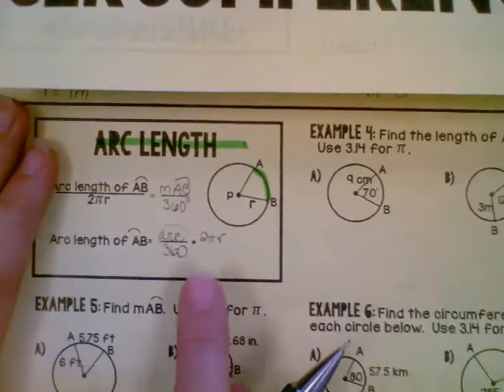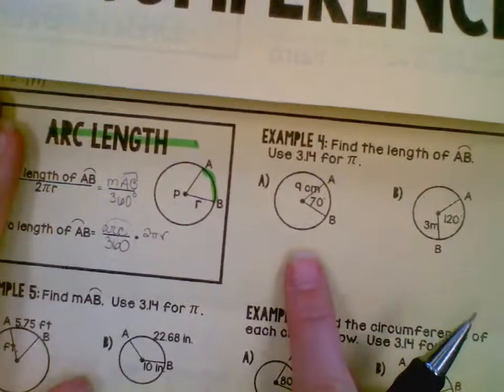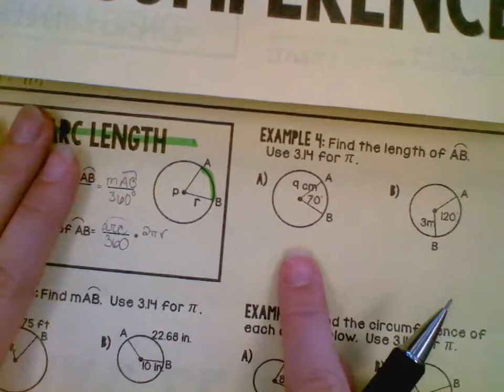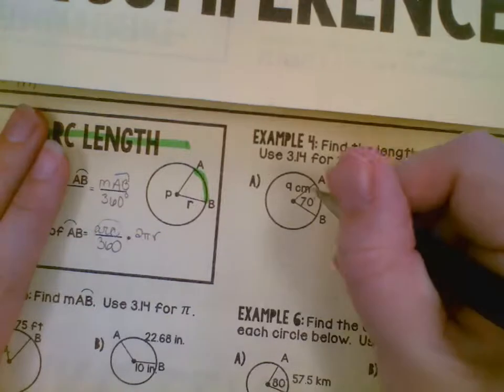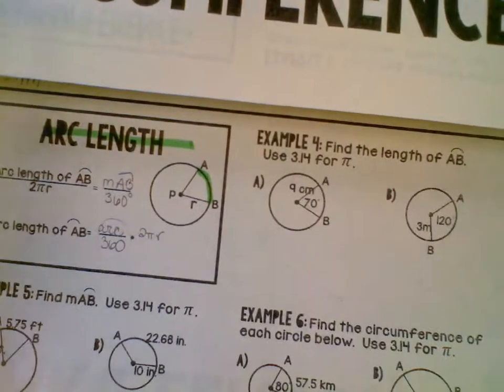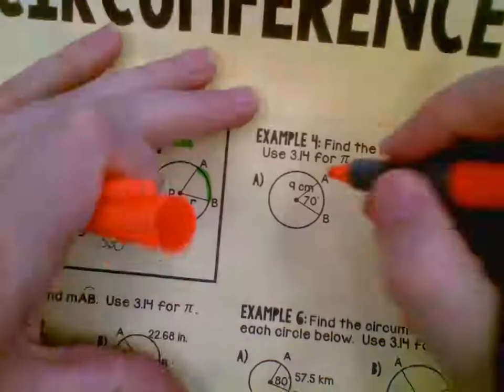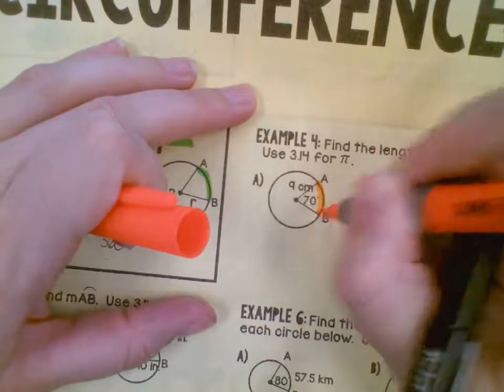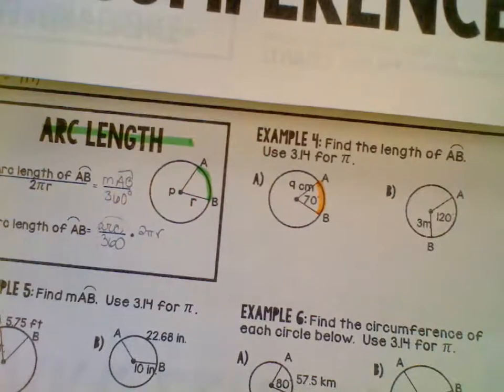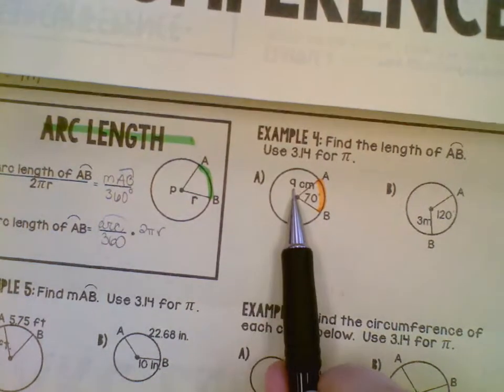Okay, so for example 4, we want to find what this arc length is here, that arc AB, which is 70 out of 360 of the circle. Okay, we know if we wanted to find the whole circumference, we would do 2 times pi times 9.